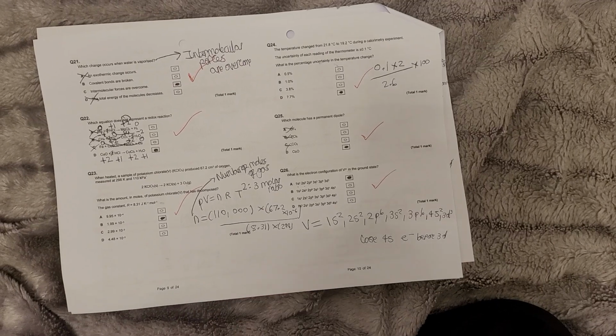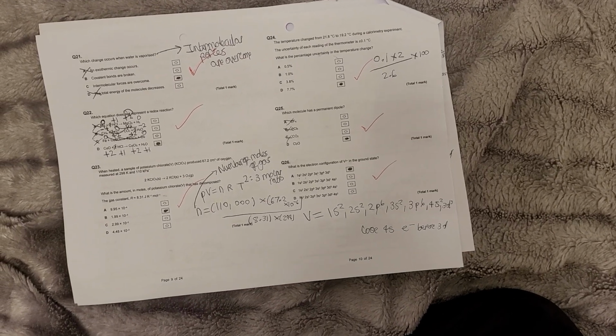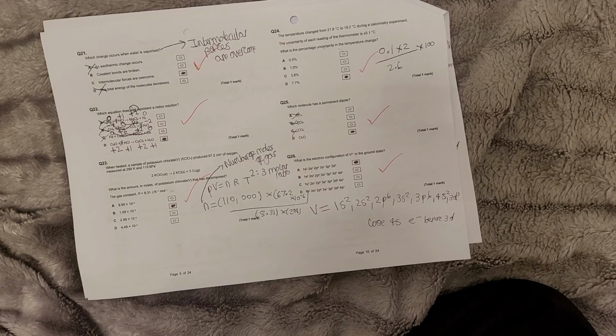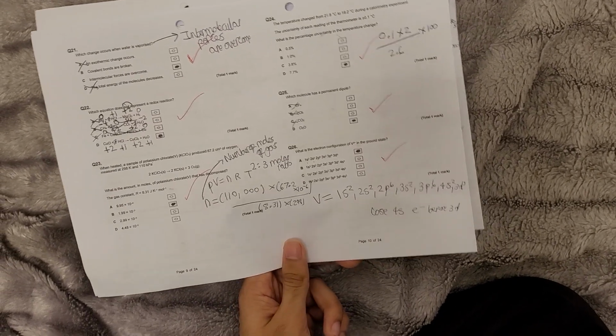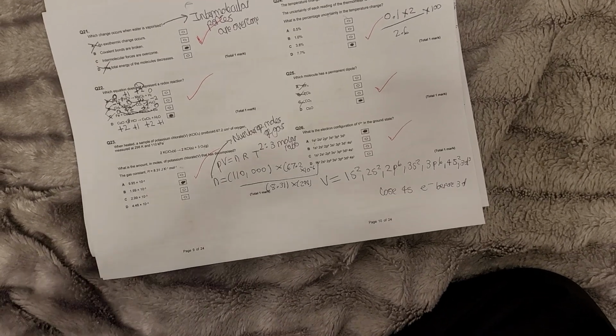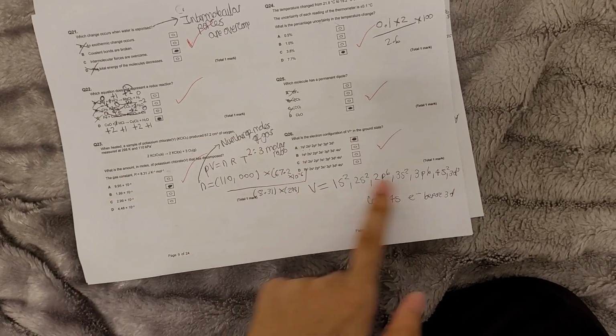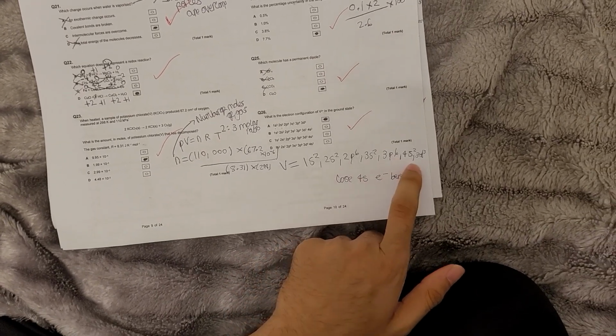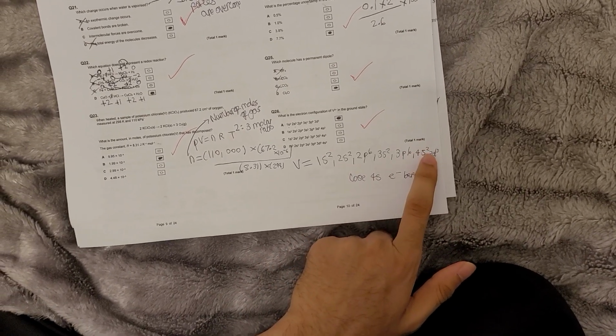Which molecule is a permanent dipole? It's got to be D because A is completely symmetrical, same with B and C, so therefore it must be D. What's the electron configuration of V2+ in the ground state? A. What I would do is I would write down the electron configuration of V and then realize V2+, so I lose the 4s electrons before the 3d, so that disappears and I'm left with 3p6 3d3.